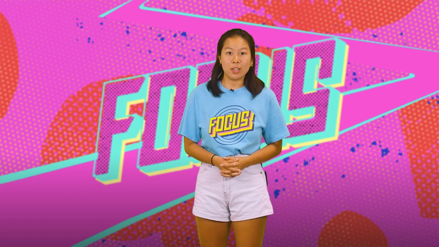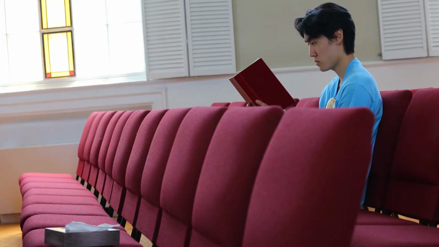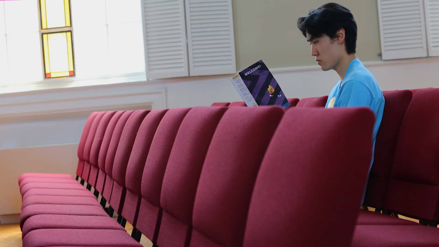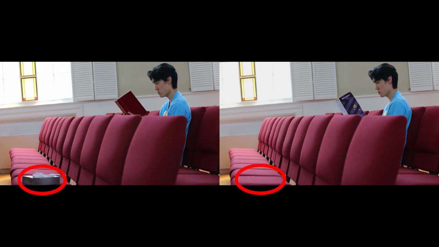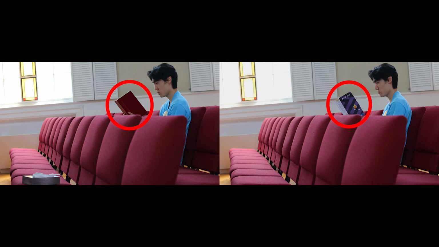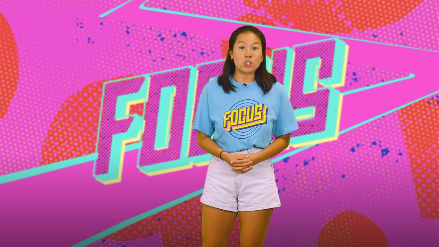Here's the first one. Study it carefully. Now, this one has two differences again. Do you see them? The first difference is the tissue box on the chair versus not on the chair. Did you get it? Nice. And the second change is that Digital Danny was reading his Bible, but suddenly he's reading the High Rock Connection pamphlet. You guys are doing great.